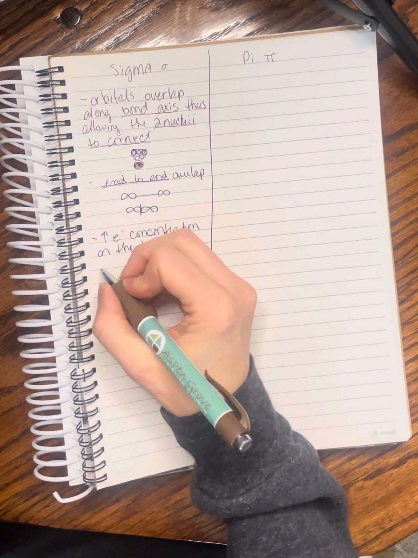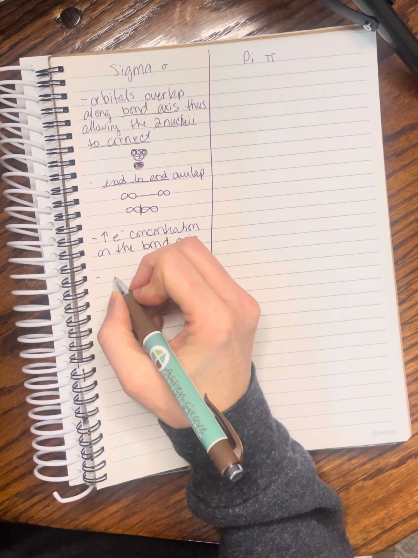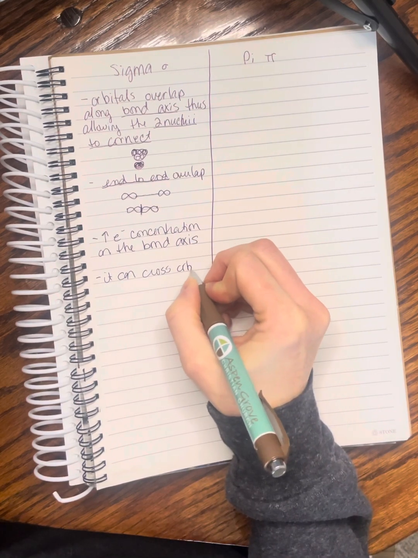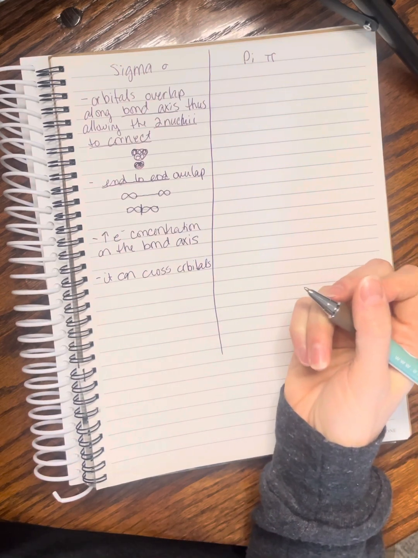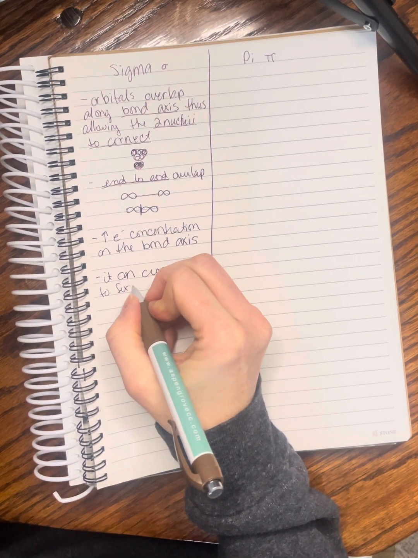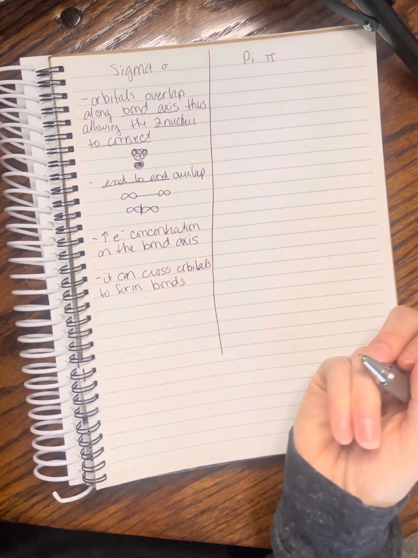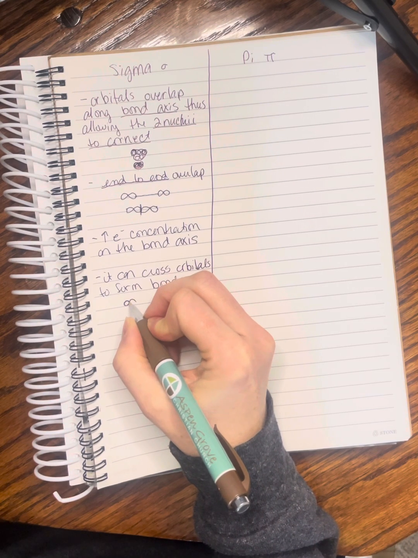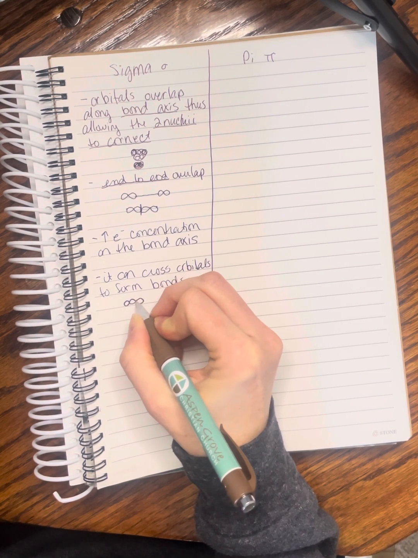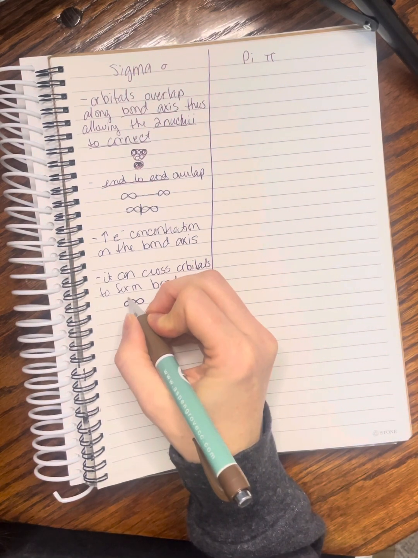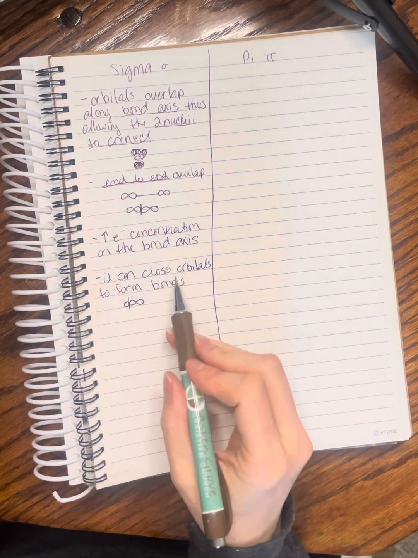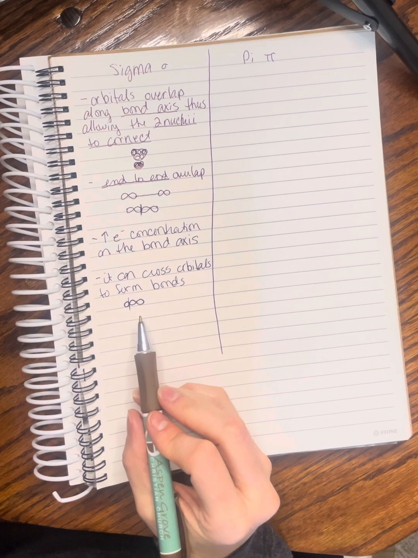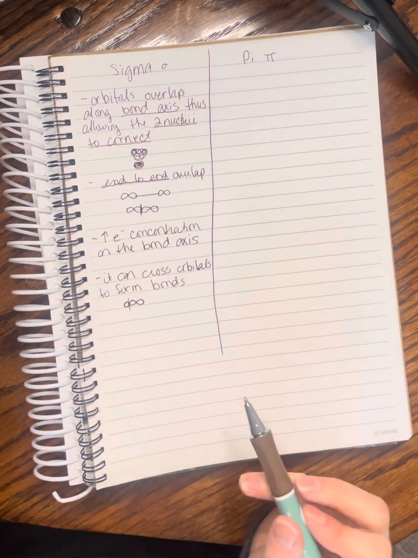Okay, one interesting thing with the sigma bond too is it can cross orbitals to form bonds. So for example, we can have an s orbital and a p orbital, and then here's our bond axis. What I mean by cross orbitals is we have different orbitals. We've got an s orbital here and a p orbital here to form bonds, okay? This is a sigma bond.